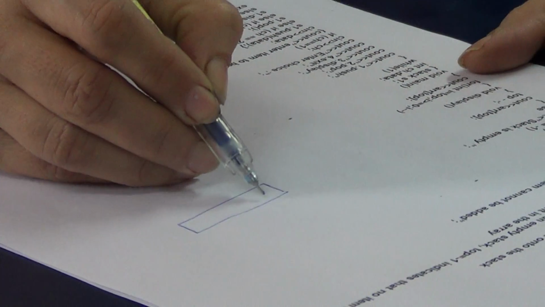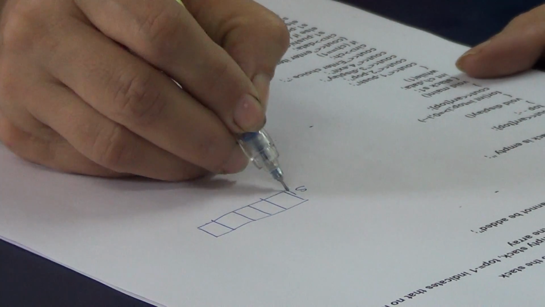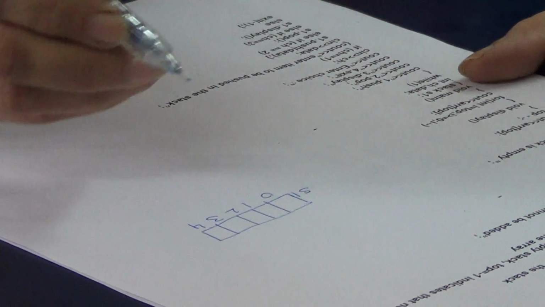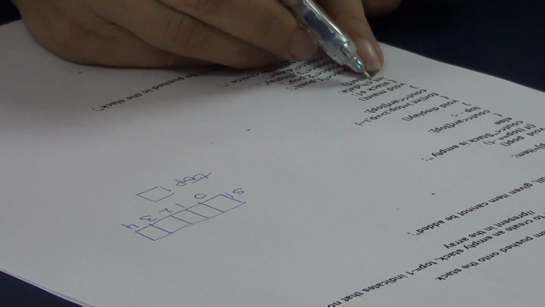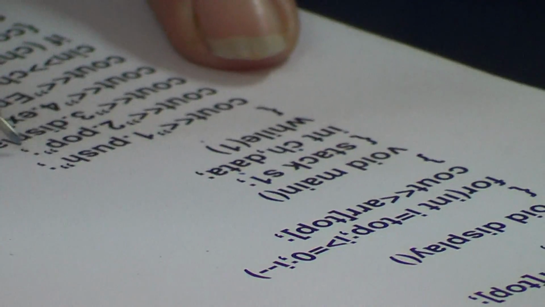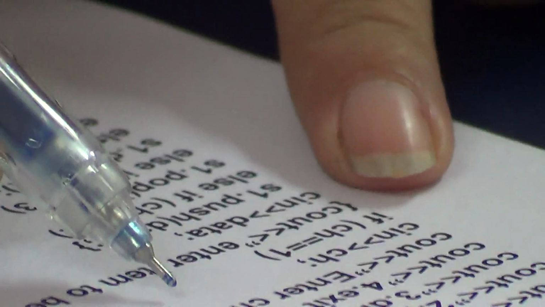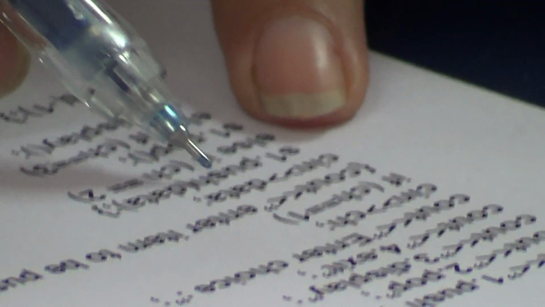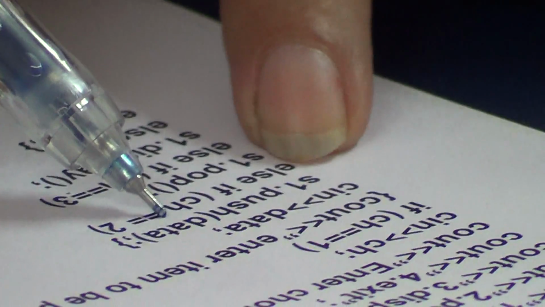So I will start from main. First, a stack of size 5 will be created in the memory as given in the class. You can see here, and top will be created for the object S1 of type stack. Now in this loop, I have 4 operations to perform: push, pop, display and exit. Now initially when I put the choice push, it will ask me to enter the data which I want to push in the stack, and then I will call the push function.